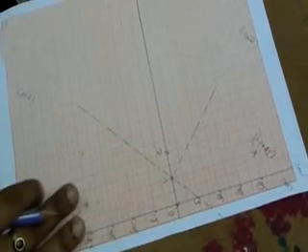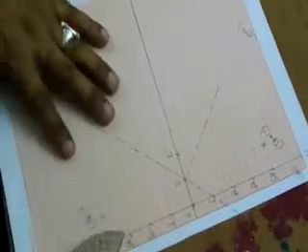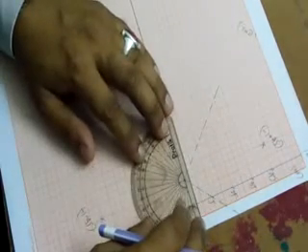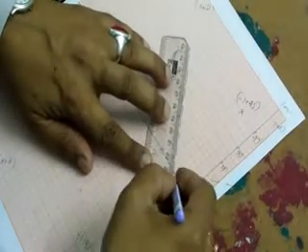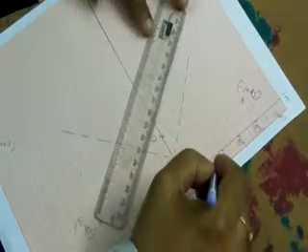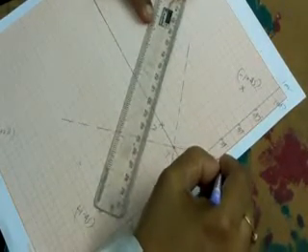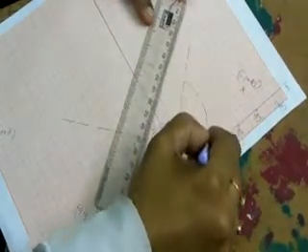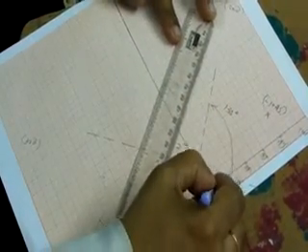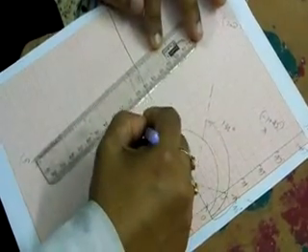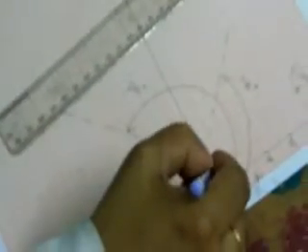Now the fourth asymptote makes an angle of 315 degrees with the horizontal. So let's draw the angle of 315 degrees with the horizontal. By symmetry it can be drawn without a protractor, like this. This is your 45 degrees, this is 135 degrees, and 225 degrees, and 315 degrees.